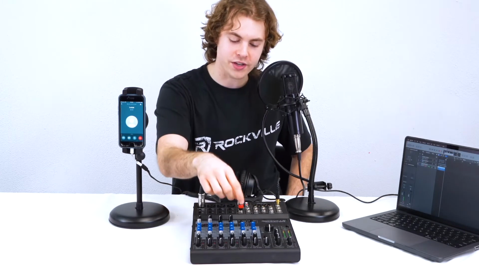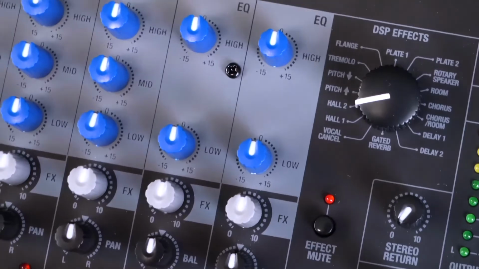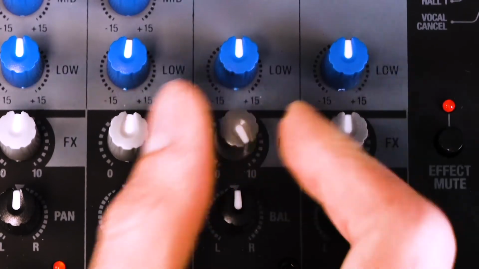Now what's great about this setup is that we can use the features on the channel like the 2-band EQ, the effects, and the balance knob to affect the sound of our caller. The 2-band EQ would especially help get more clarity and overall sound quality out of the caller, and the effects would be really cool to use for a dramatic effect.